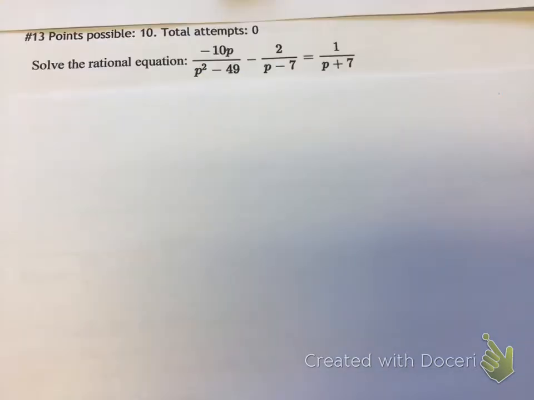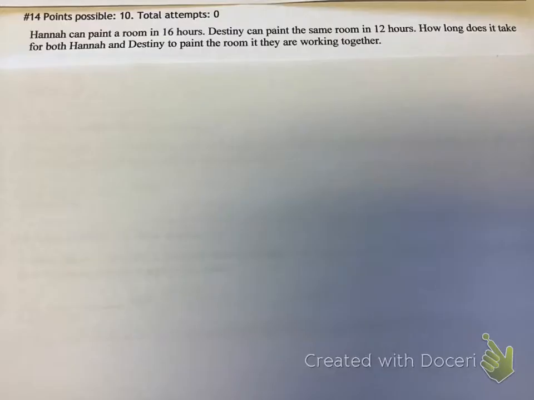Something similar here. We don't have to go very far into this one. I'm just noticing that p squared minus 49 will probably factor into being a p minus 7 and a p plus 7. That's convenient.